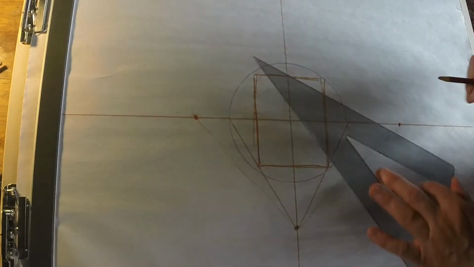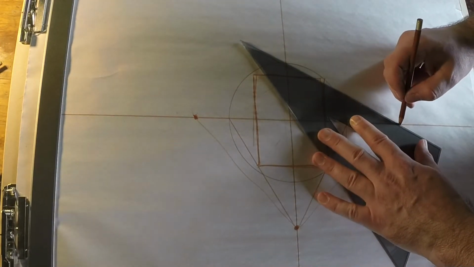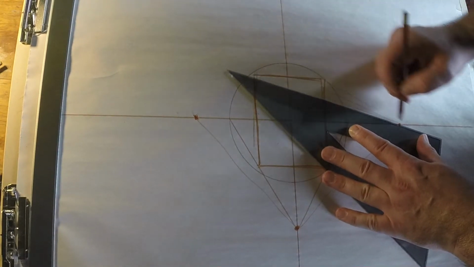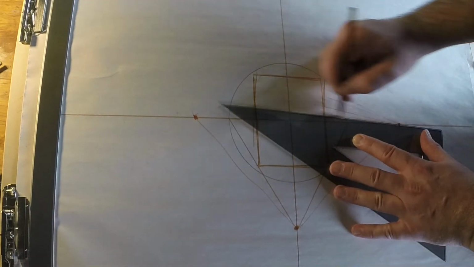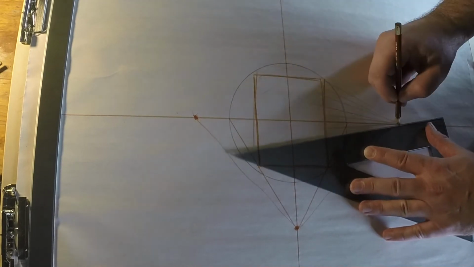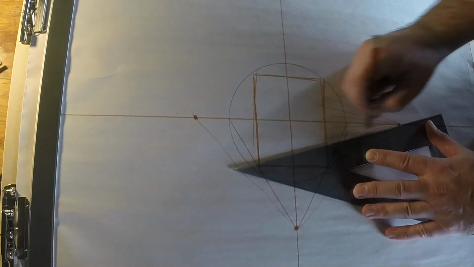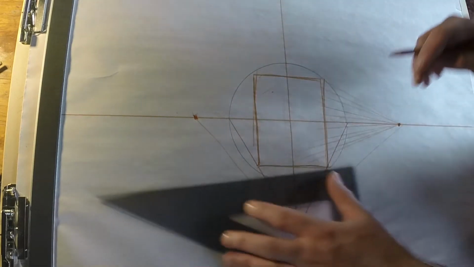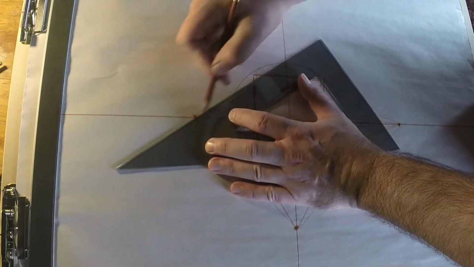But we also know, we talked about radials and how there's always a general direction that the radials follow.